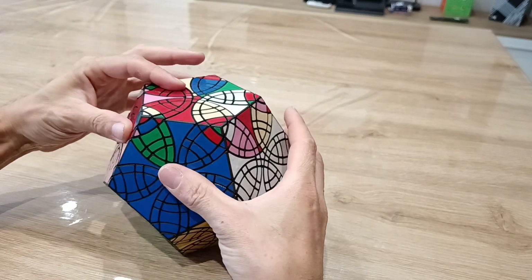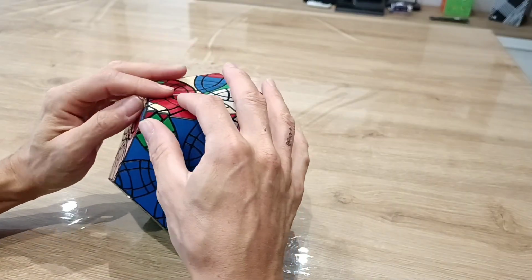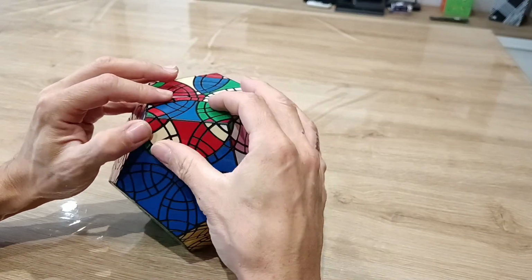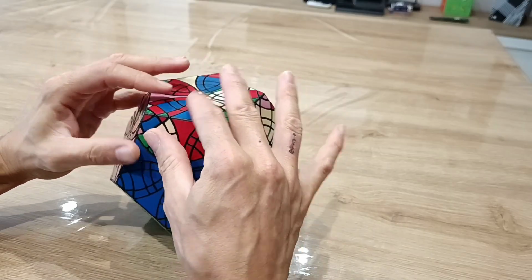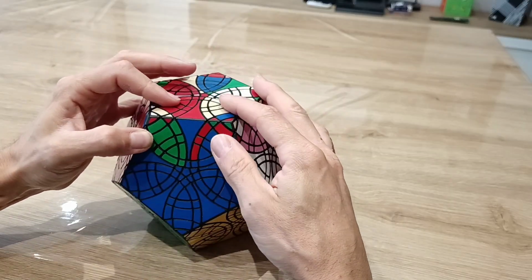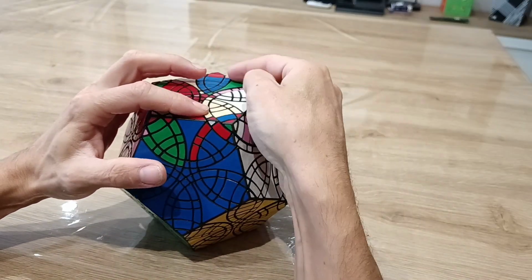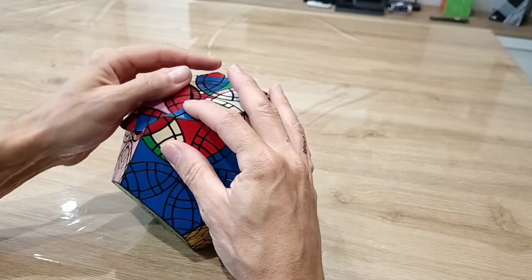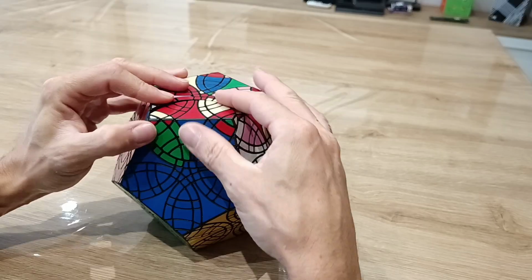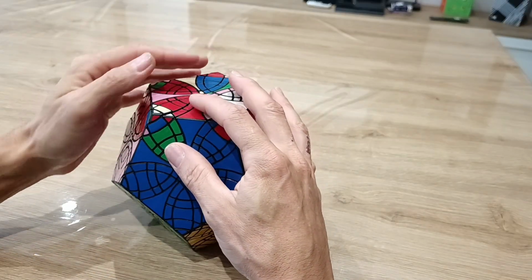So again, with the left side, inner, shallow, inner, shallow, and only inner of the right side, then shallow, inner, shallow, inner.